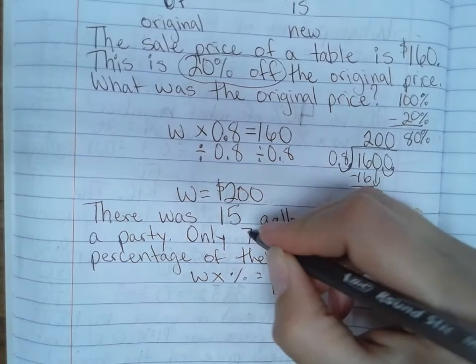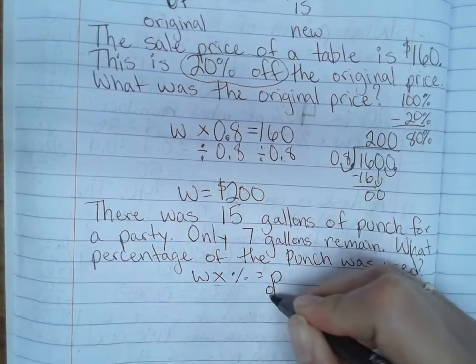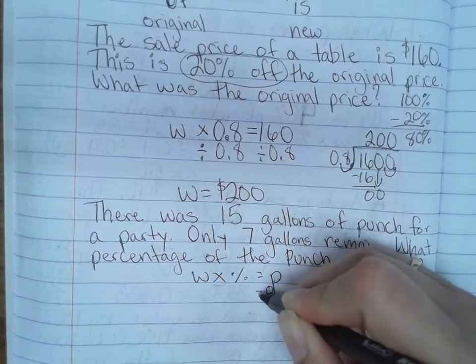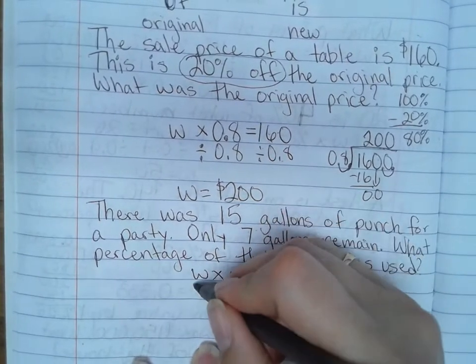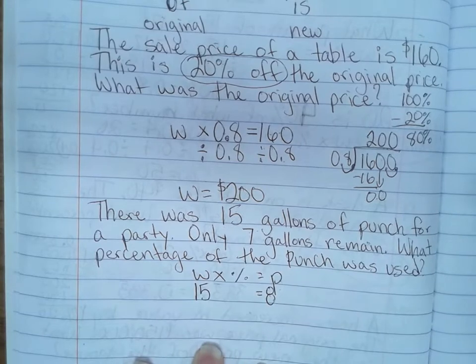Well, 15 minus 7 would be 8. So 8 gallons is what's left. Or, sorry, what was drank. 15 is the whole, or the original amount of punch.